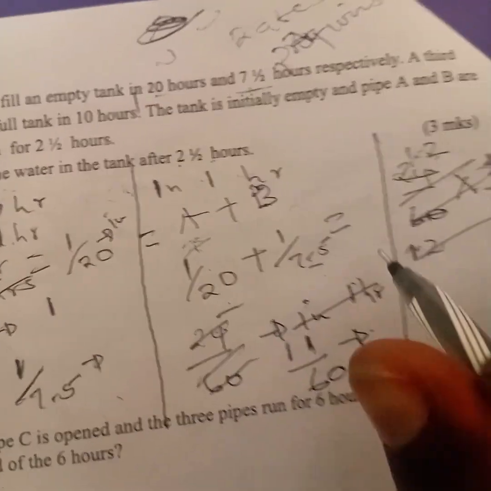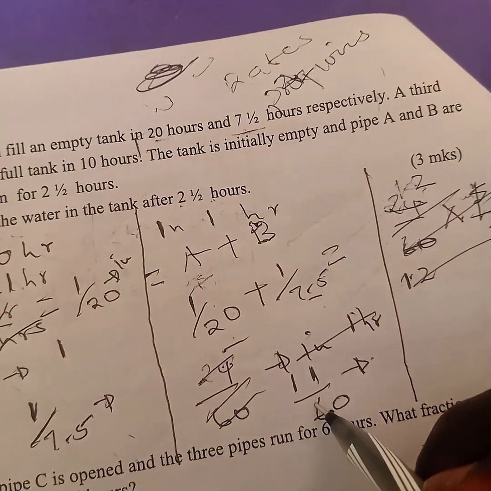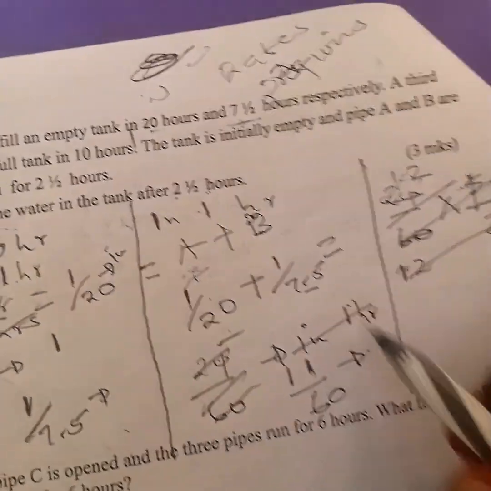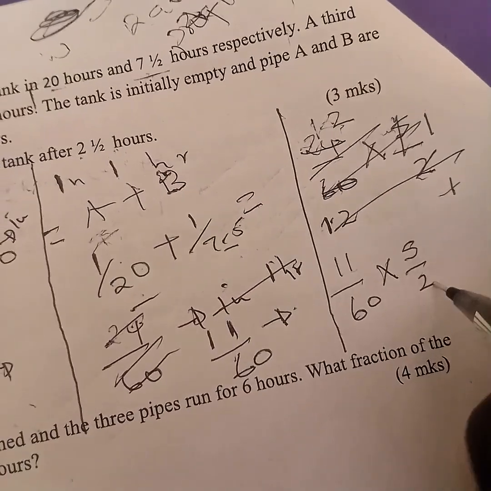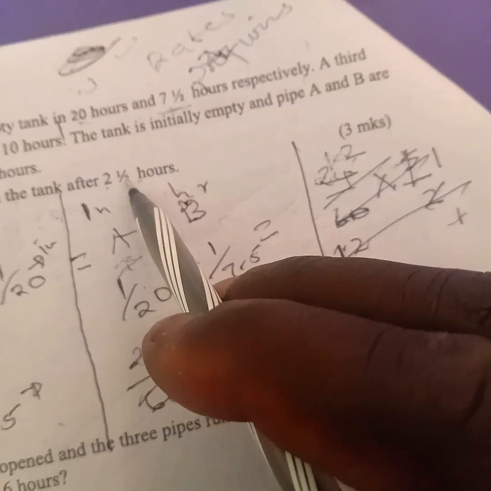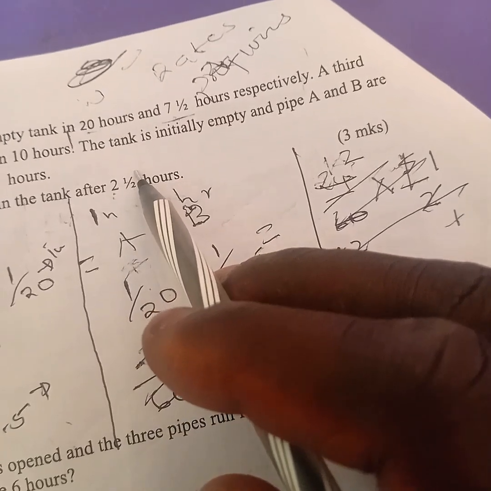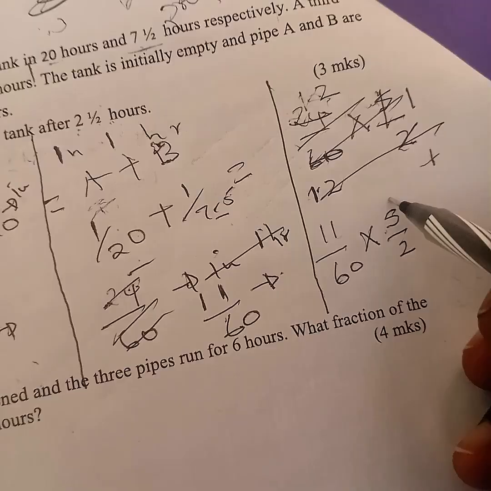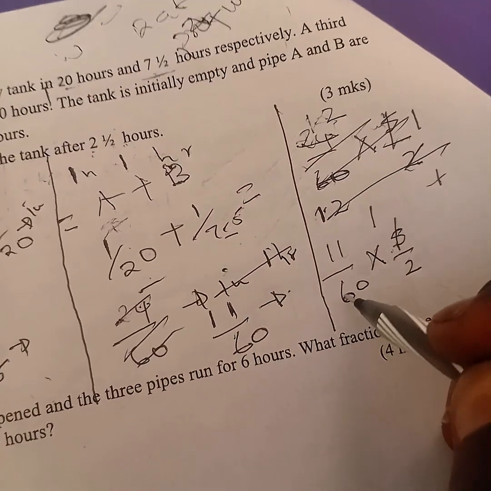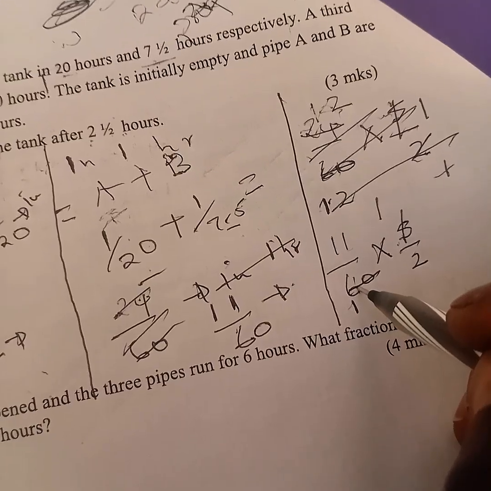What about in 2.5 hours? We multiply 2.5 hours, which is 11 over 60 multiplied by 5 over 2. This is 2 times 2, it is 4, plus 1, it is 5 over 2. By 5 here, 1, by 5 here, 1, we remain with 1.